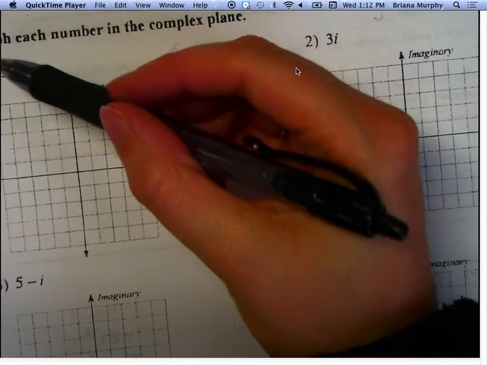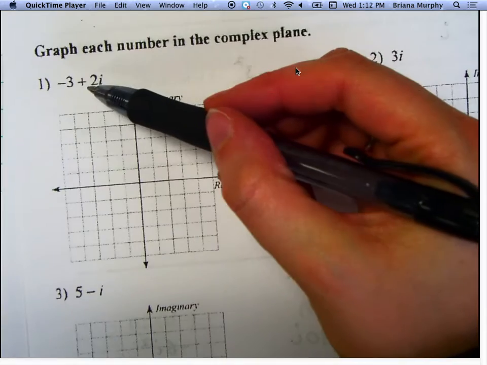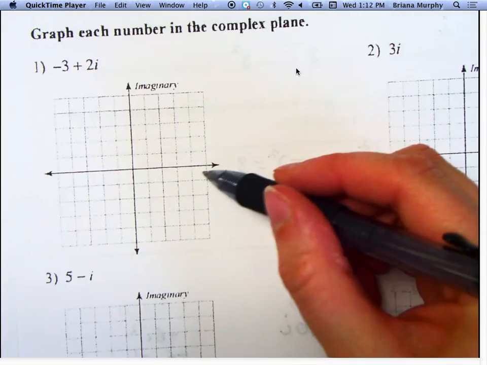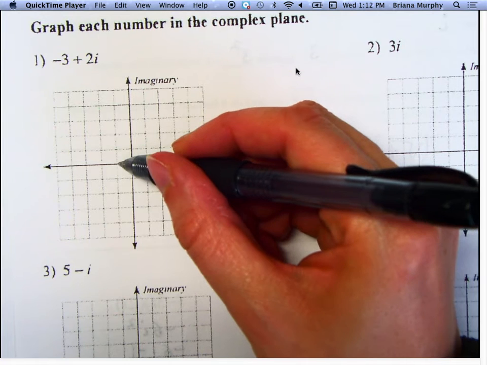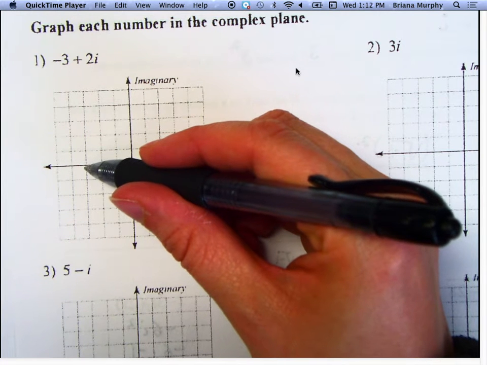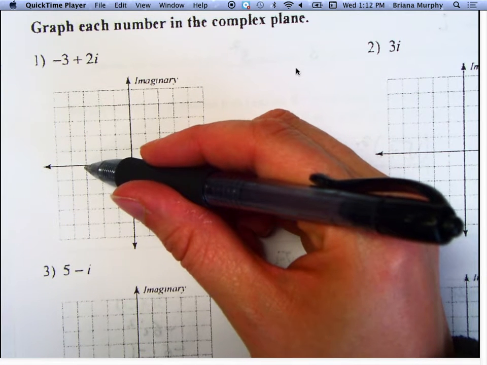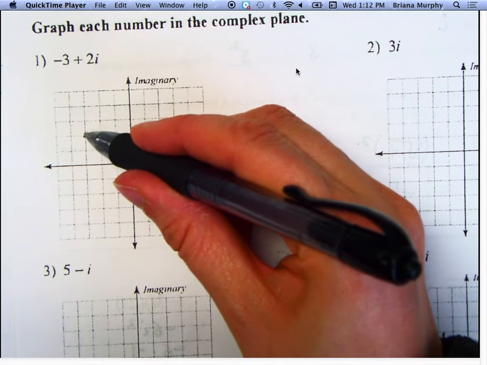So first, -3, is that imaginary or real? Real. So I go to my real number line and I'm going to go where? -3. 1, 2, 3. And then my imaginary number is? 2. So I'm going to go up 1, 2. That's it.